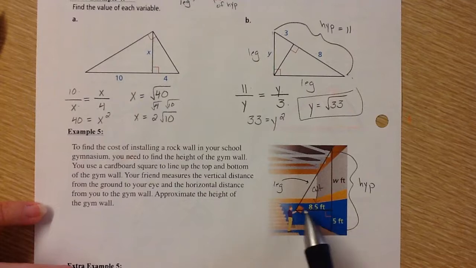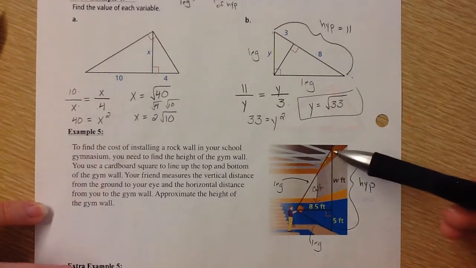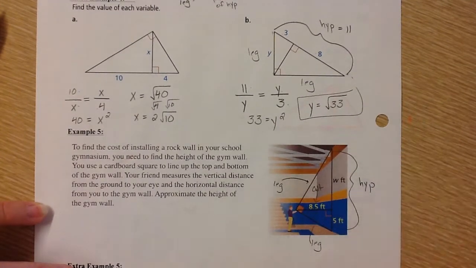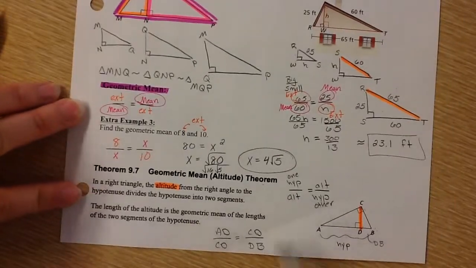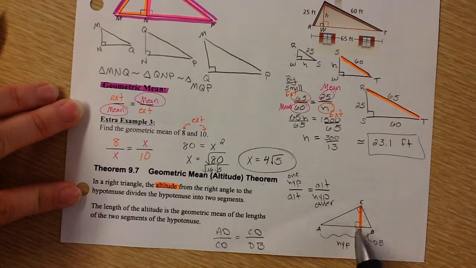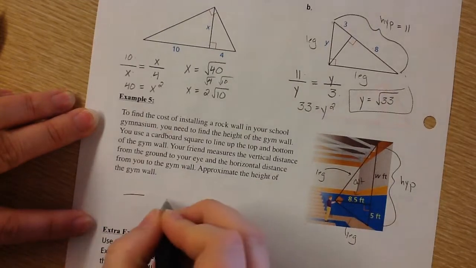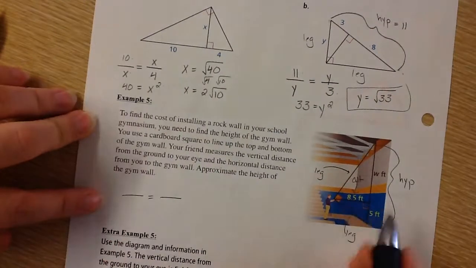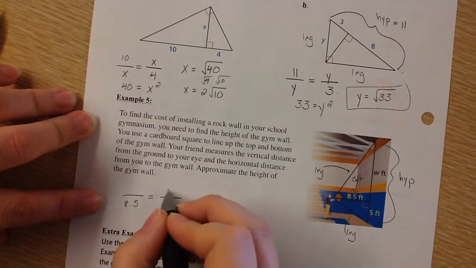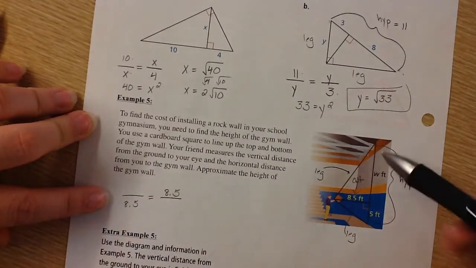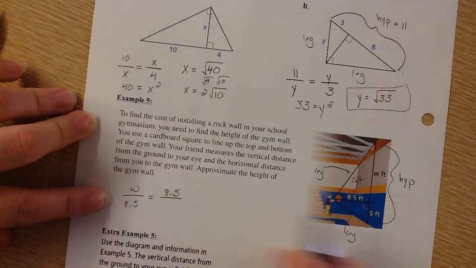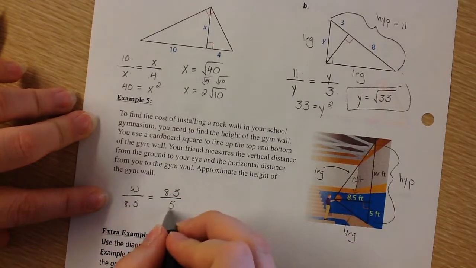So here we have an altitude, and we want to know this whole piece. So I'm thinking we're going to need the geometric mean altitude theorem, because I know the altitude is the geometric mean between the two pieces of the hypotenuse. So here the altitude, which is 8.5, is the geometric mean between the two pieces of the hypotenuse. And the two pieces of the hypotenuse, one of them is W, the other one is 5.